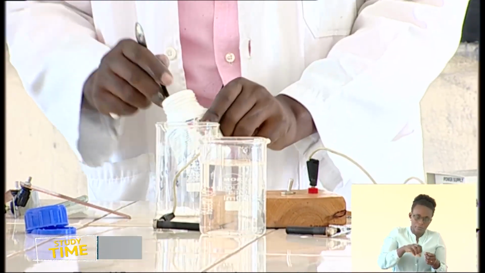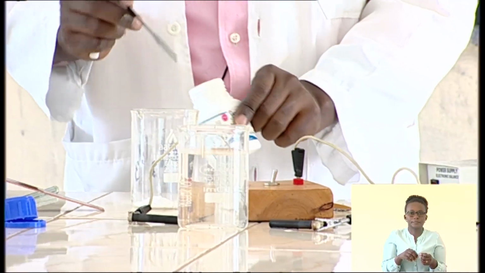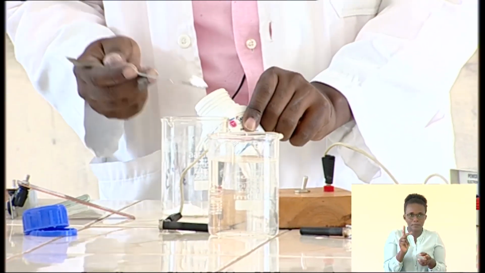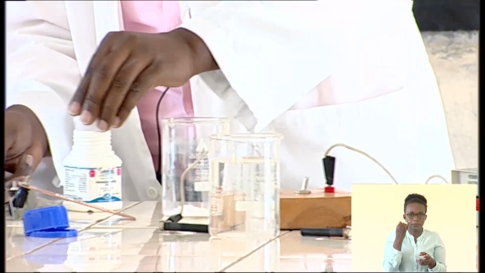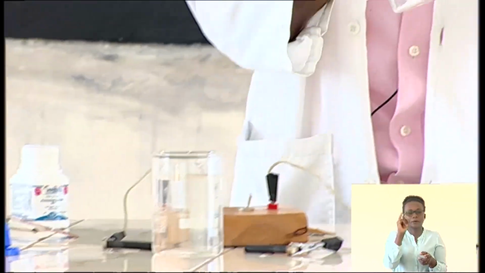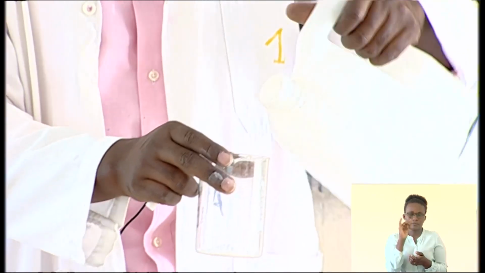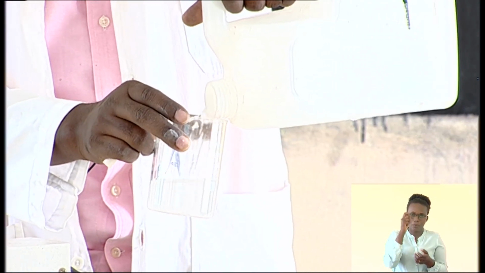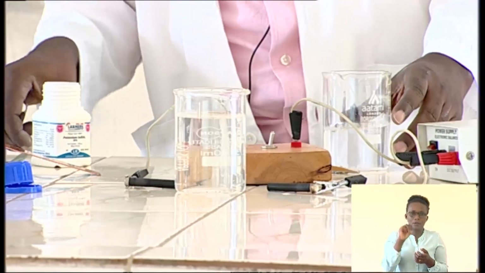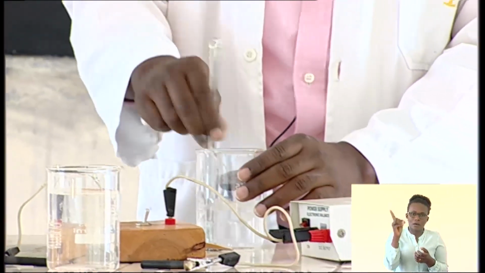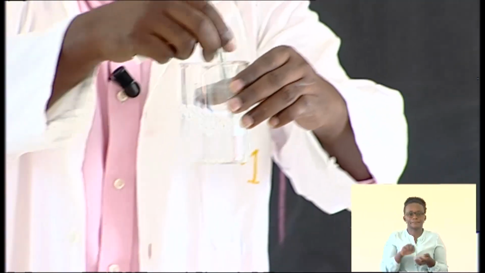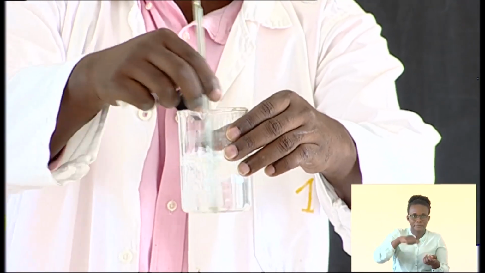This is potassium iodide solution. I just want to make a dilute solution, so I will add water to make it dilute. Electrolytes must be in water. So this is a dilute solution.